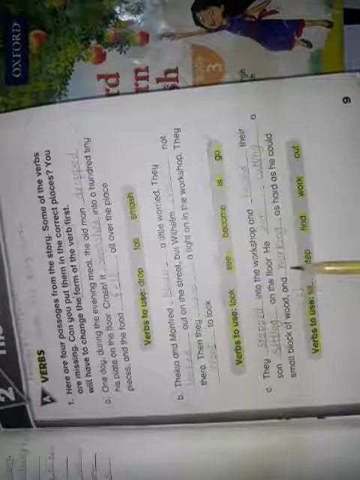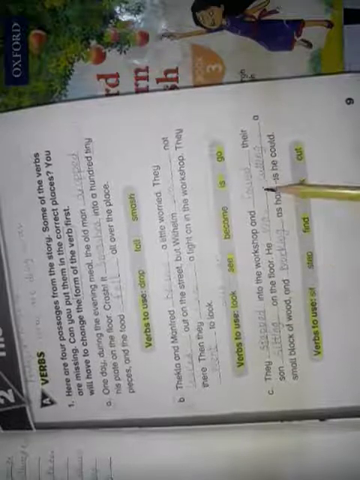Now moving on, paragraph C, third paragraph. They stepped into the workshop and found their son sitting on the floor. He was cutting a small block of wood and working as hard as he could. Alright. Stepped, you see, find, found, work, working, cut, cutting, and sit, sitting. So that's how you will change the verbs and then you will fill up the blanks.